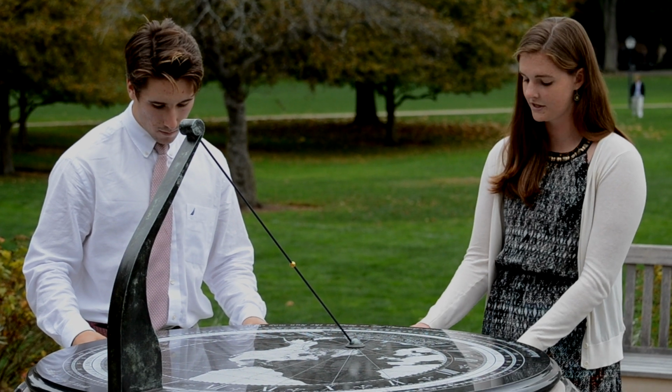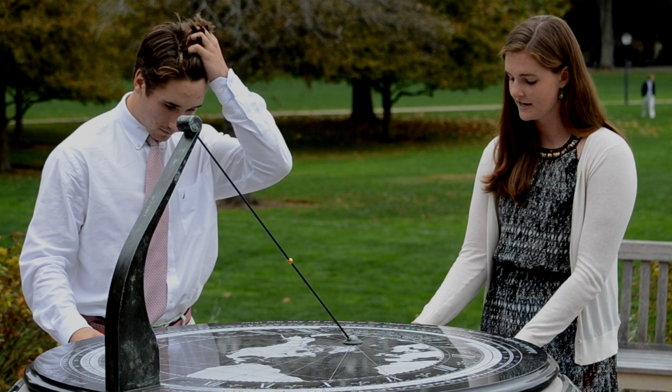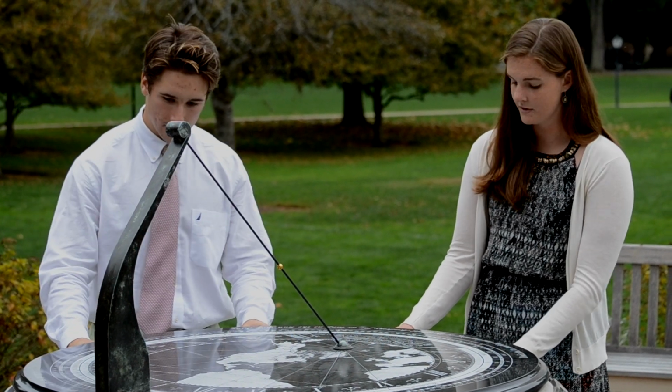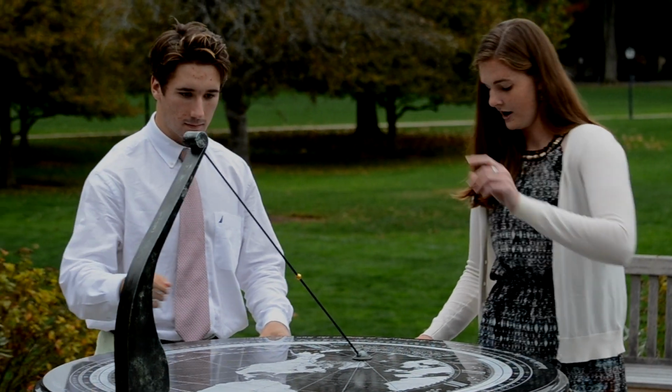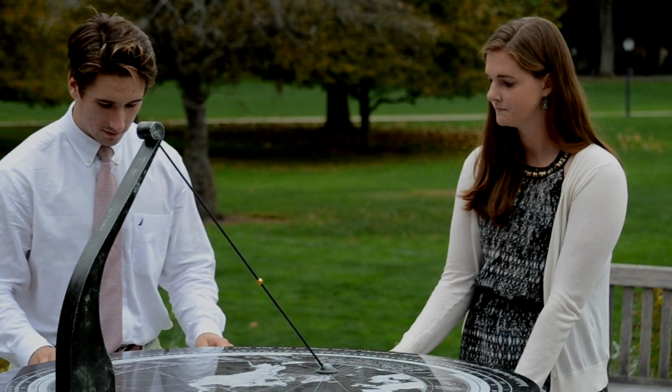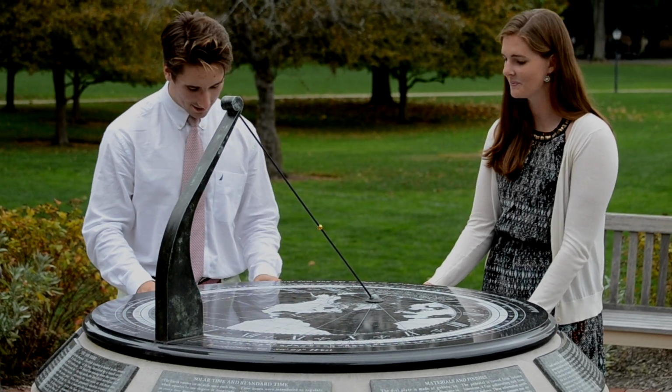And so most sundials, like this one, have to be set up so they are parallel with the axis of the Earth. And the gnomon, which is this piece, has to be pointed towards the North Star, and this is how Deerfield Sundial is set up as well. Oh, I guess that makes a lot more sense. Yeah, thanks. No problem.